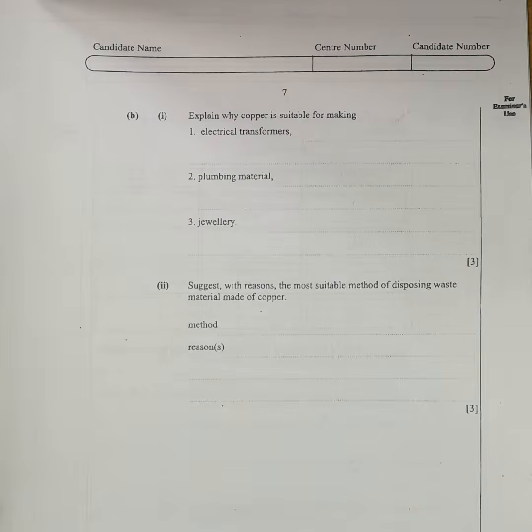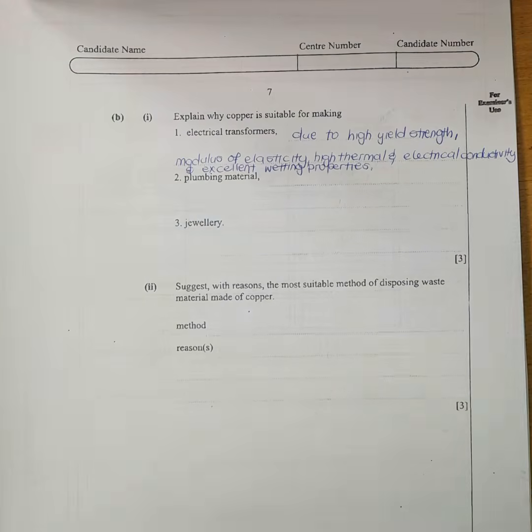It has high thermal and electrical conductivity and excellent welding properties. Copper is suitable for making electrical transformers due to high yield strength, modulus of elasticity, high thermal and electrical conductivity, and excellent welding properties. Next, we are supposed to explain why copper is suitable for making plumbing material.